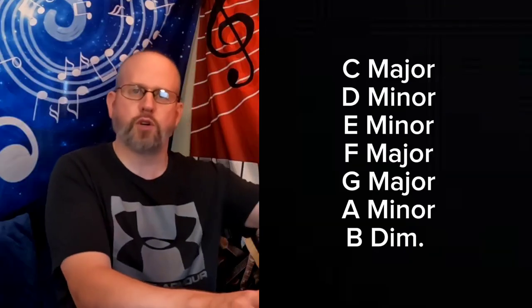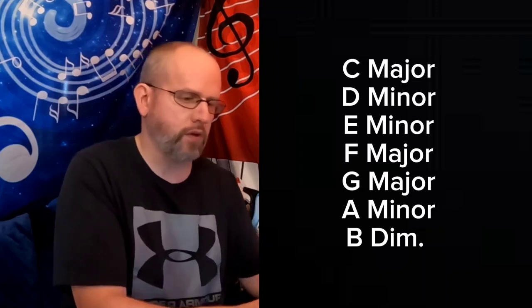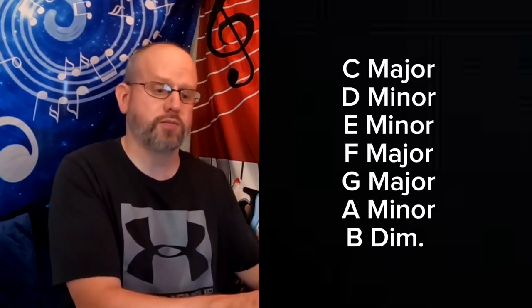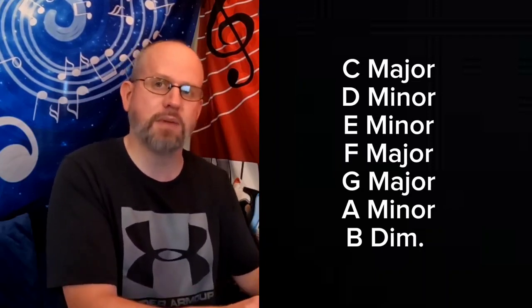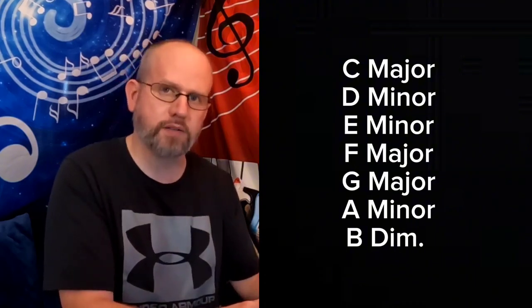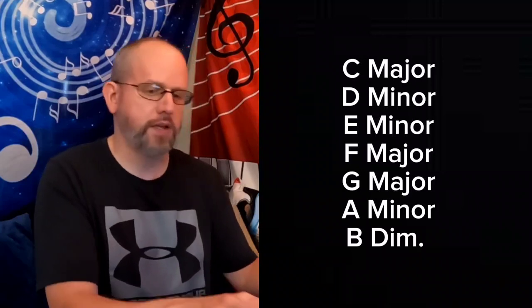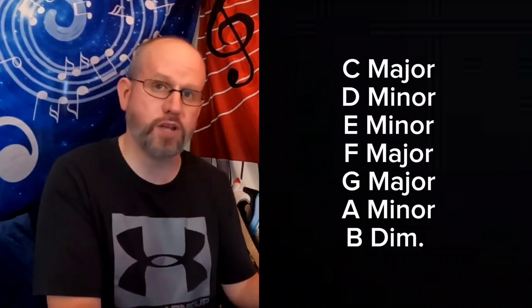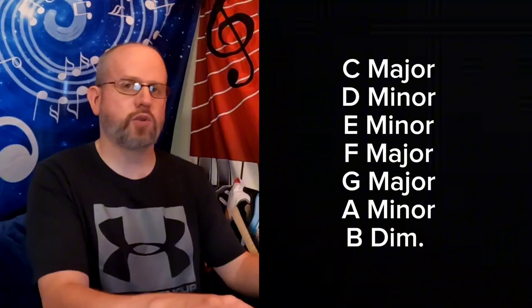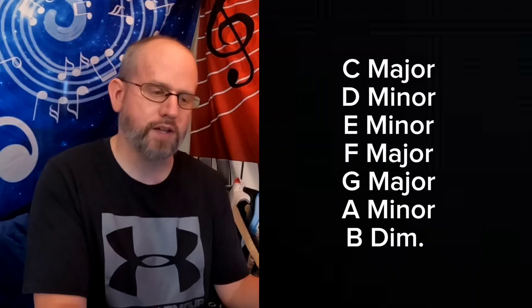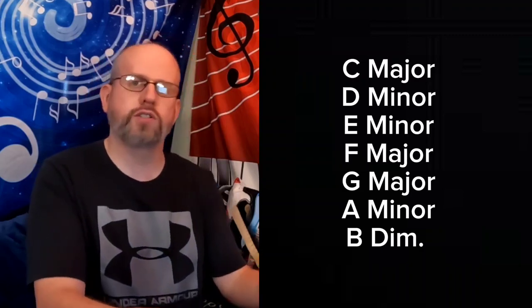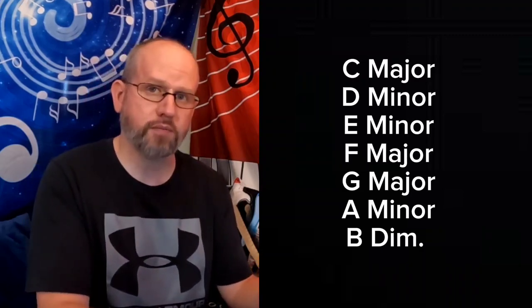Okay, now let's go through the quality of the chord. Off the first degree, we have C major. Second degree, D minor. Third degree, E minor. Fourth degree, F major. Fifth degree, G major. Sixth degree, A minor. And then finally the seventh is the B diminished. All right, that covers all the chords in the C major scale.